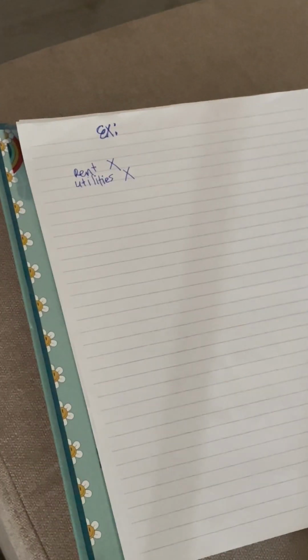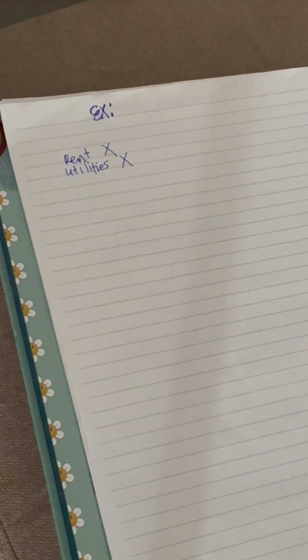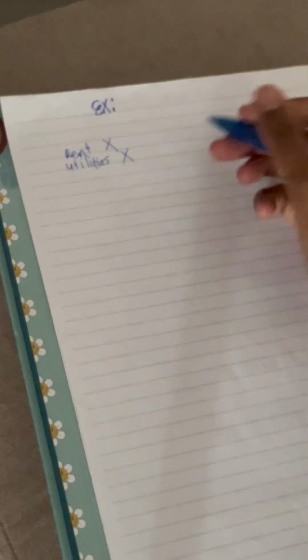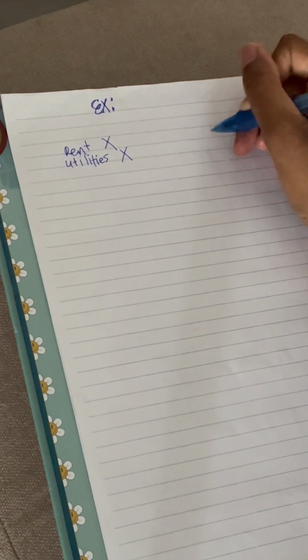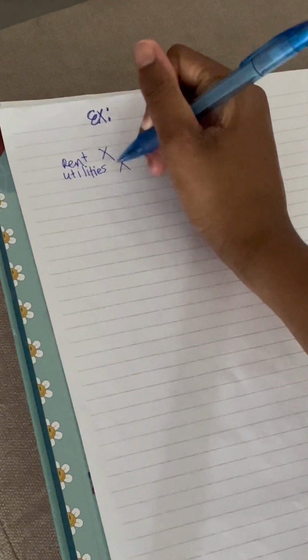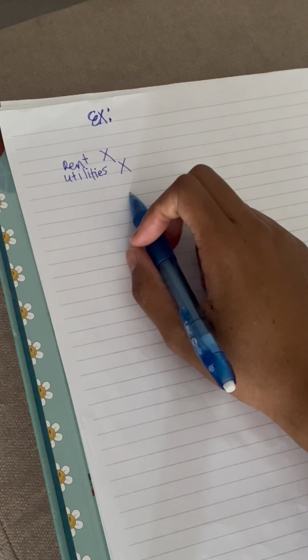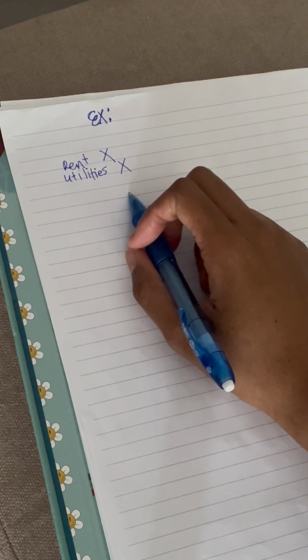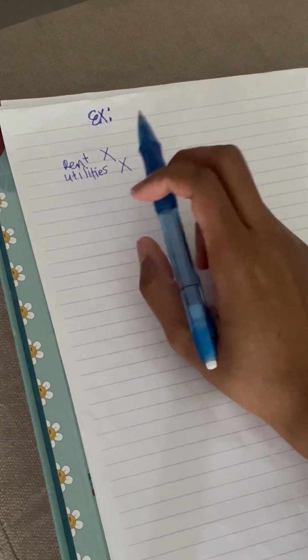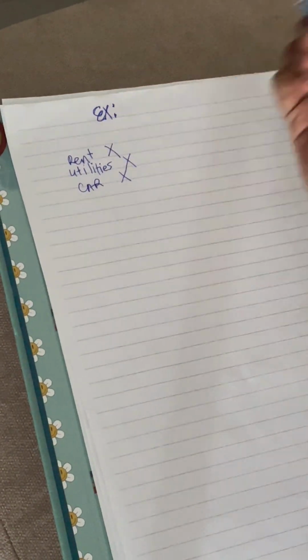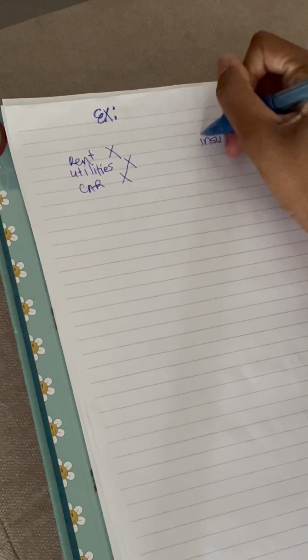Let me zoom in a little bit. See if you can see me. So example, if you don't have to pay a rent, you don't have to pay certain utilities. And then over here, so utilities would be like phone, light, gas, and then let me see what else. Depending on if you live in an apartment, things like that. Car, so car, X. I will put over here insurance.